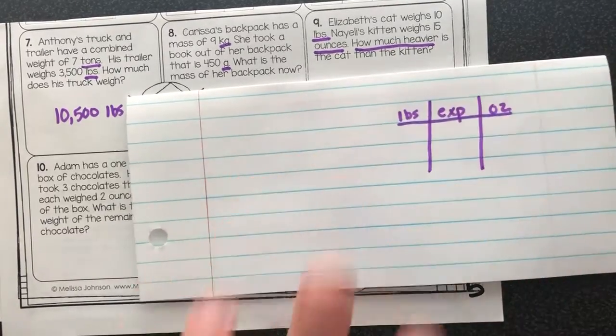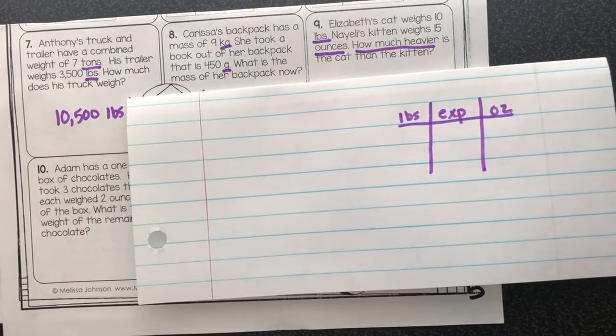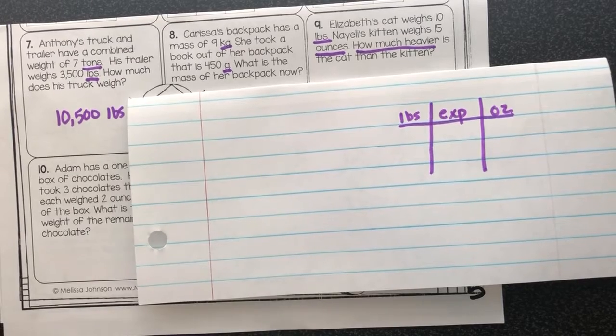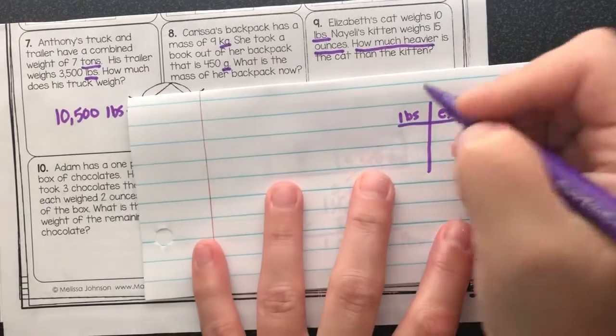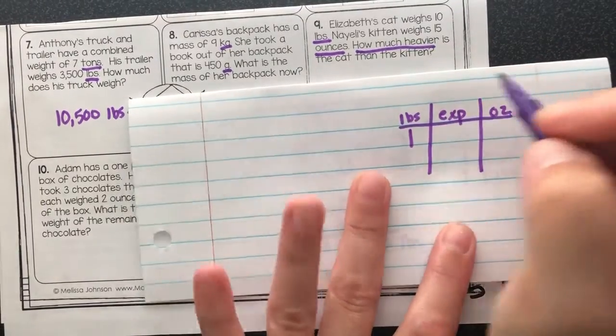Let's think about that. What's greater, a pound or an ounce? A pound is going to be about a loaf of bread or a can of vegetables. An ounce is going to be about the weight of your house key. So a pound is going to be greater, so my 1 goes over here.